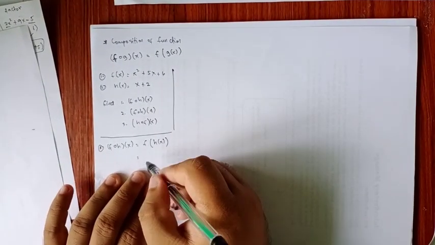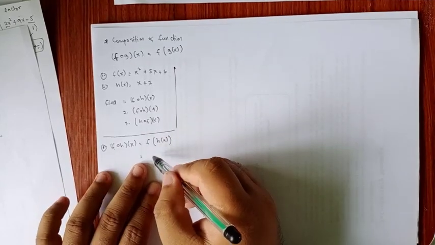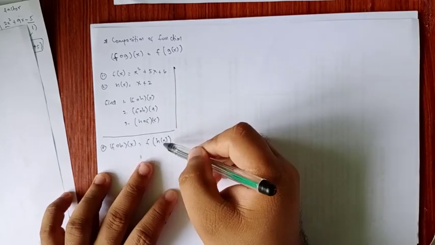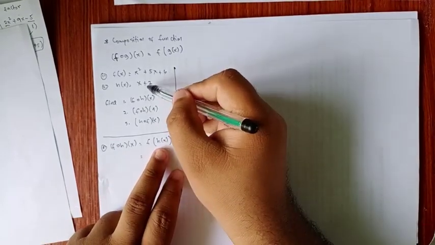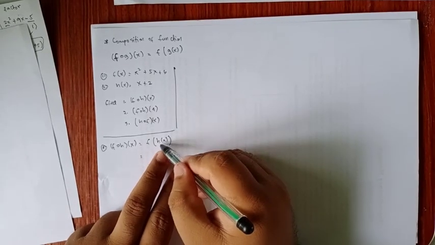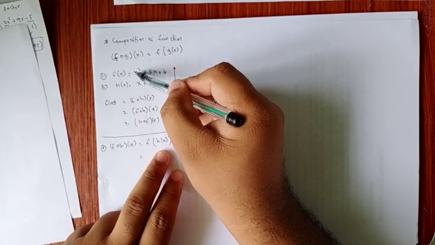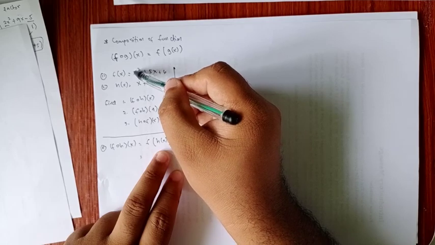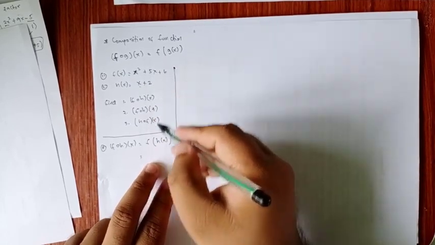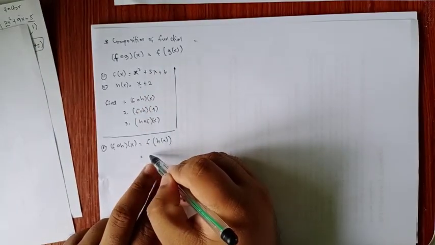So, meron tayong x squared plus 5x plus 6. Yung h of x naman, meron tayong x plus 2. So, ang gagawin natin dito, yung x natin sa f of x, papalitan lang natin siya kung ano yung h of x.